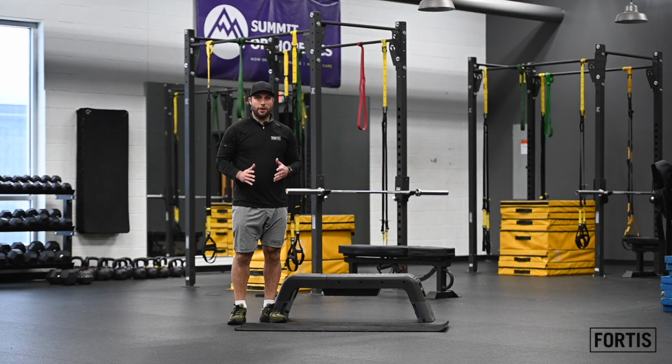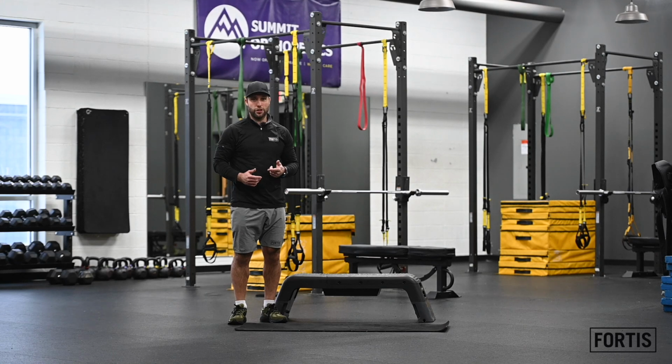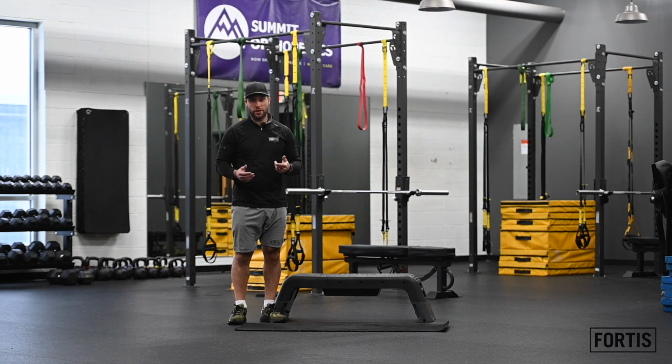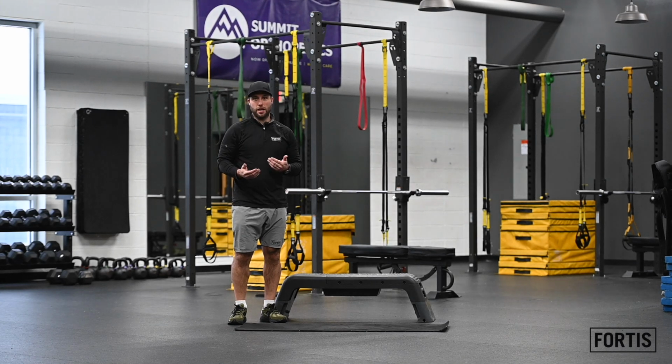We're going to go over how to alleviate anterior pelvic tilt for hockey players. This is a very common condition that many, if not most, hockey players have, and it can lead to low back and sometimes some hip problems.